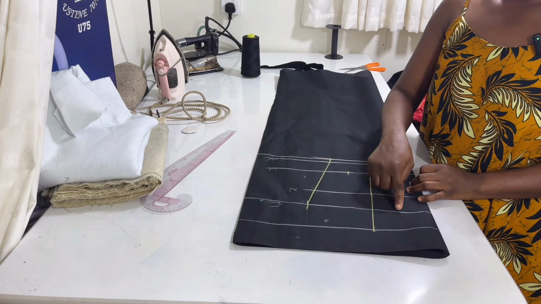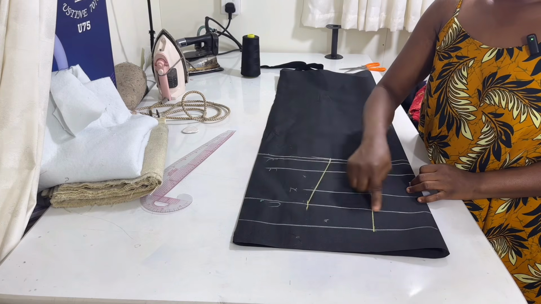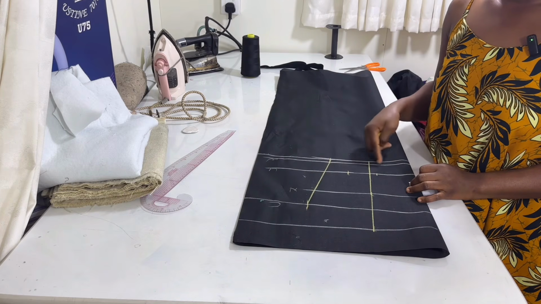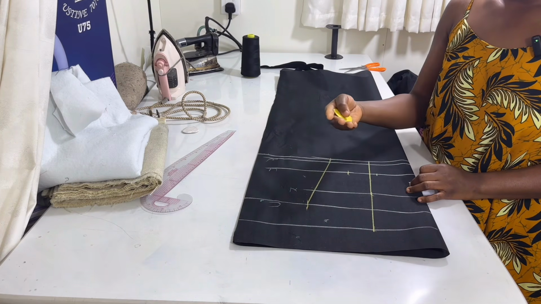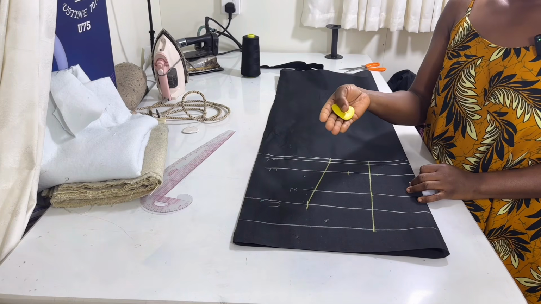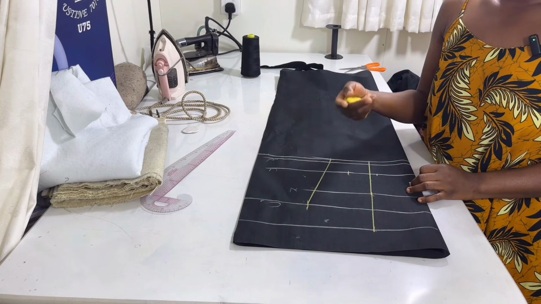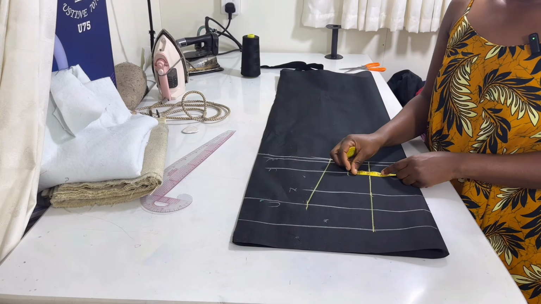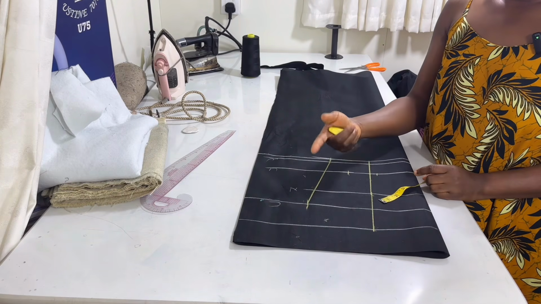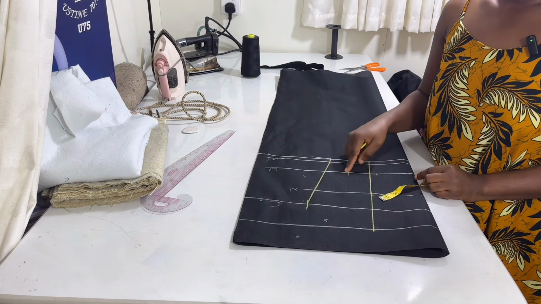My bust circumference is 10.5, and my waist circumference here is 8 inches. If I subtract 8 from 10.5, that is 2.5. That's what's going to give you your dart. So my dart is 2.5.